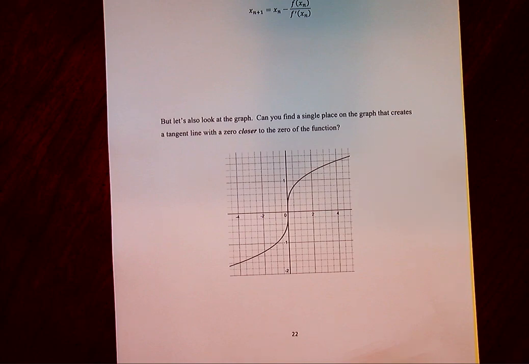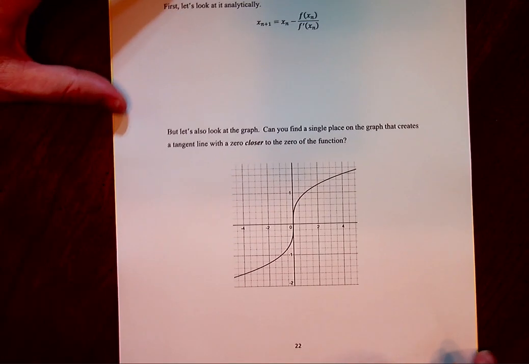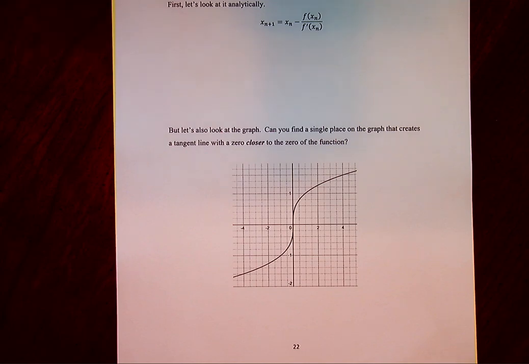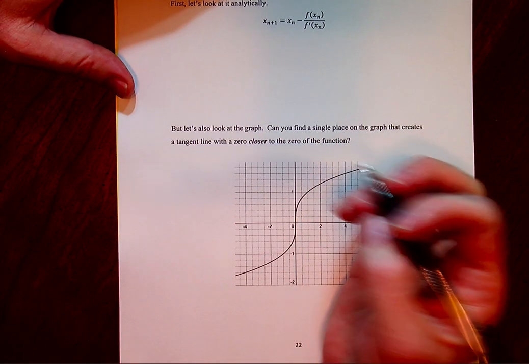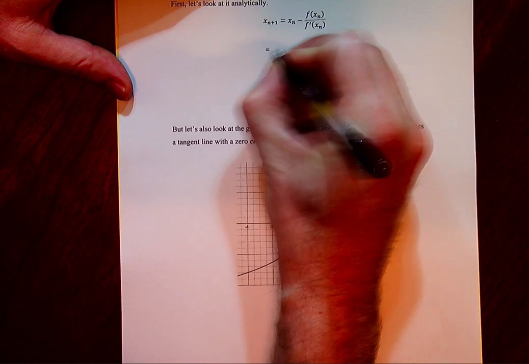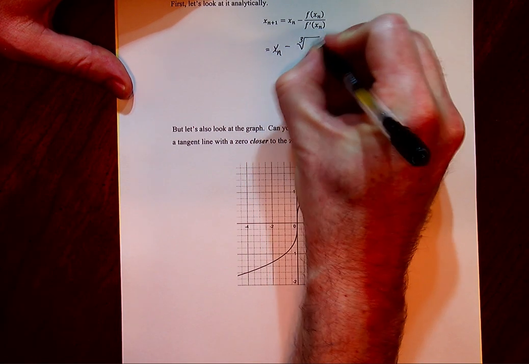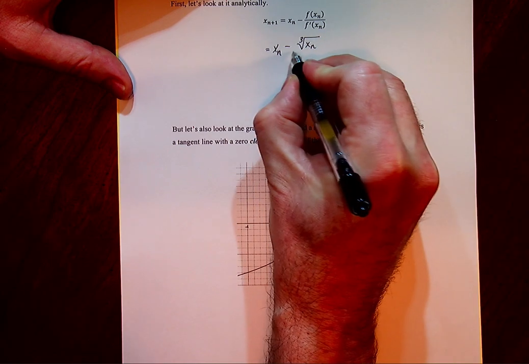So if we have x sub n plus 1 is equal to x sub n minus f of x sub n over f prime of x sub n, our formula basically, we can actually plug in the cube root of x sub n as our f, right?